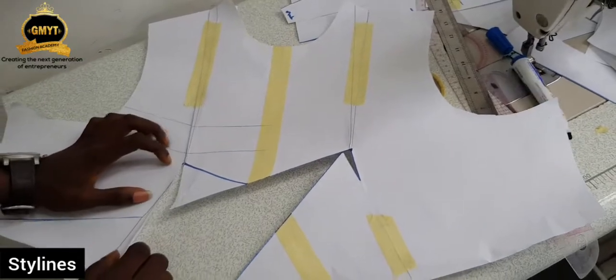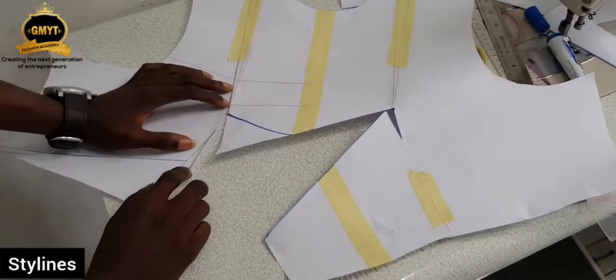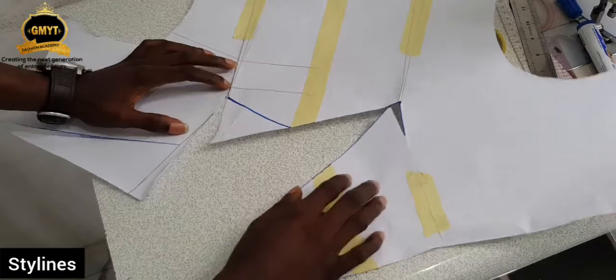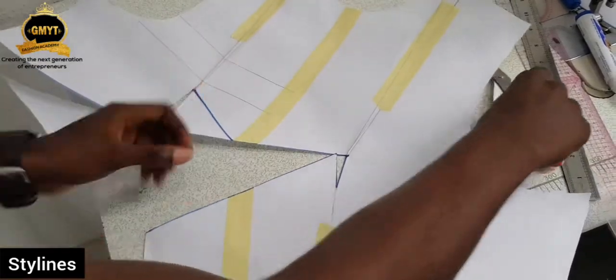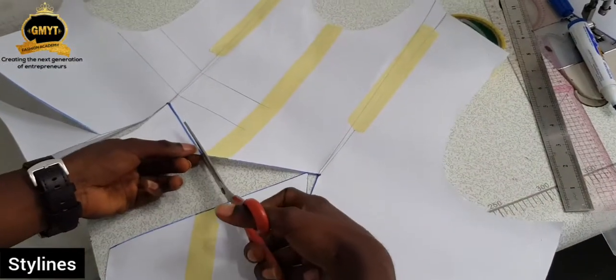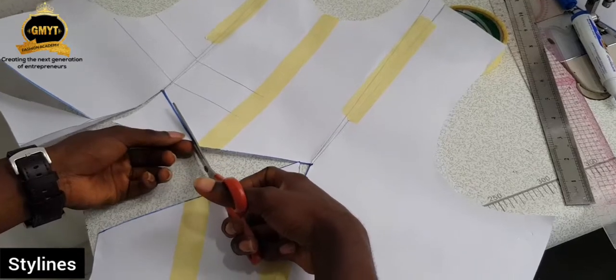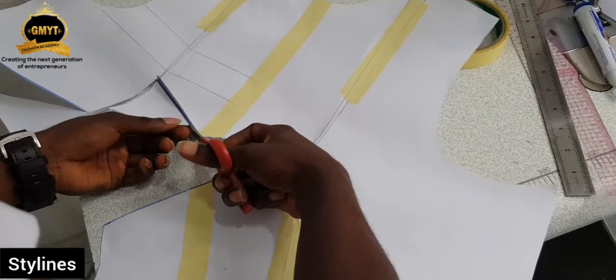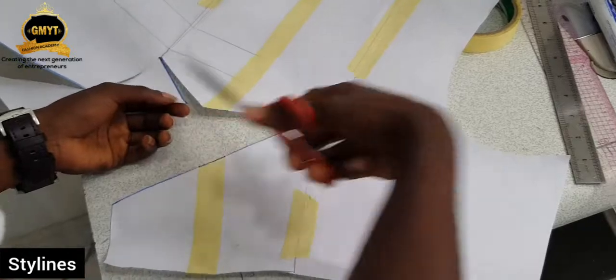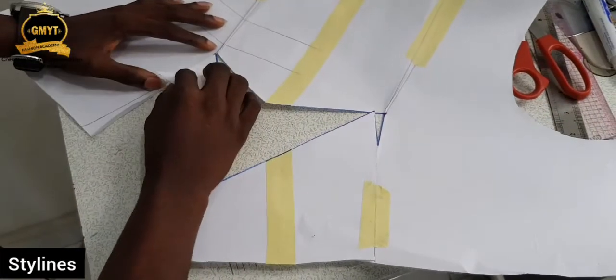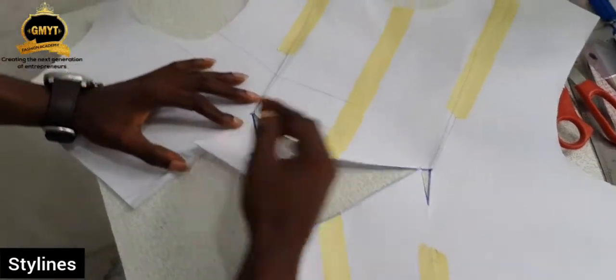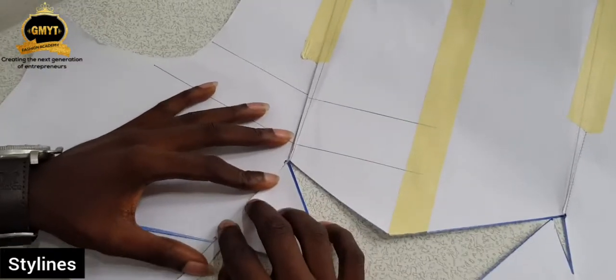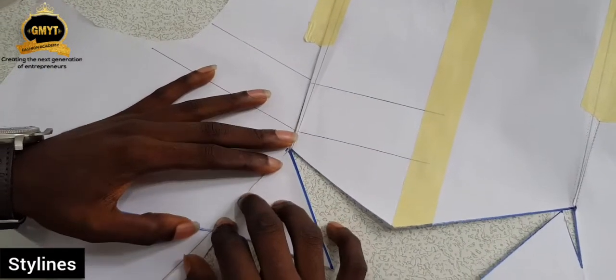So now don't forget, I still have a dart opening here, which I'm not in need of. So now I slash out my style line all the way back to this point, in order for me to close up my dart.